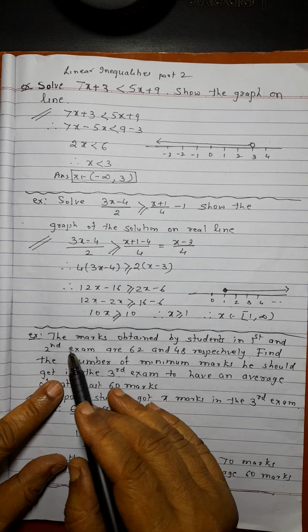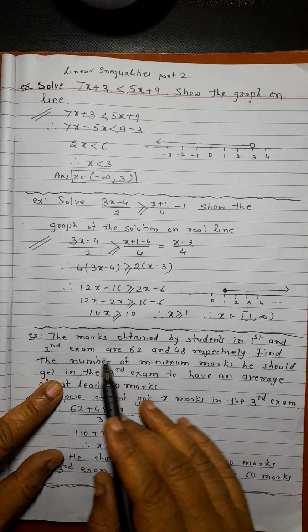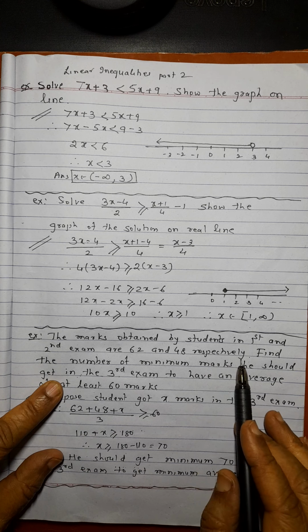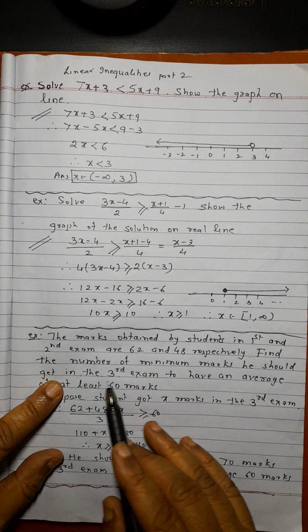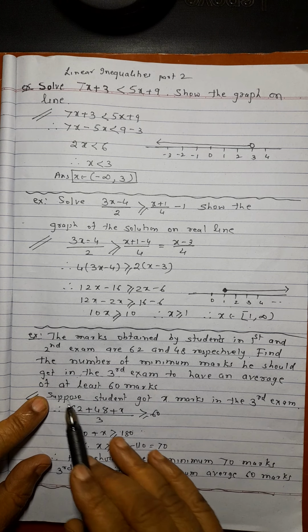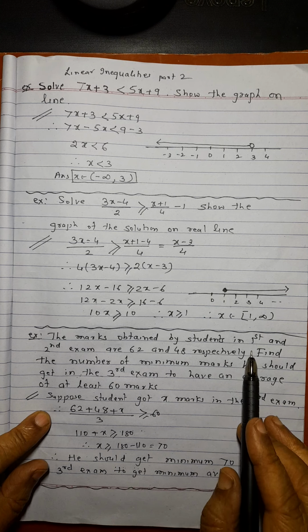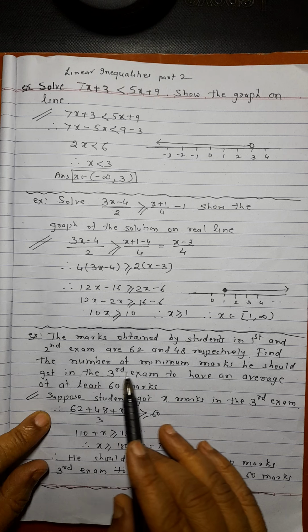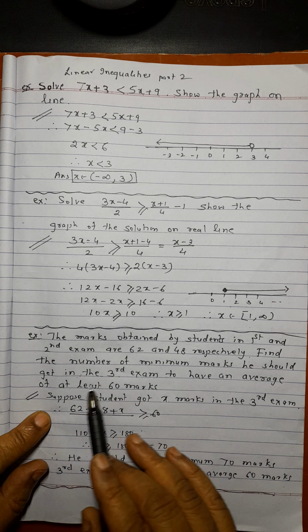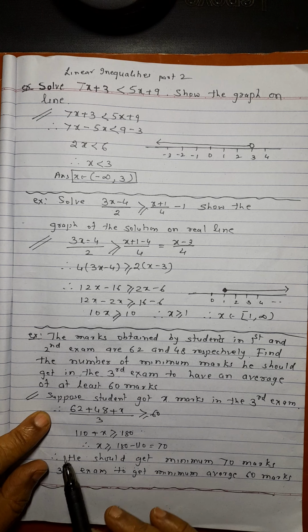Now one more word problem. The marks obtained by a student in the first and second exams are 62 and 48 respectively. Find the minimum marks he should get in the third exam to have an average of at least 60 marks. Means in the first exam and second exam he got 62 and 48.